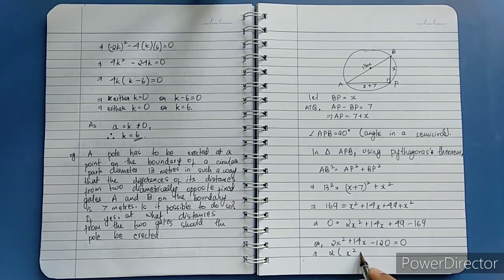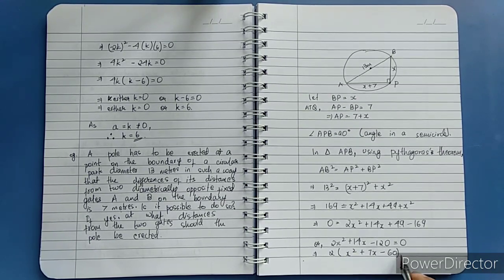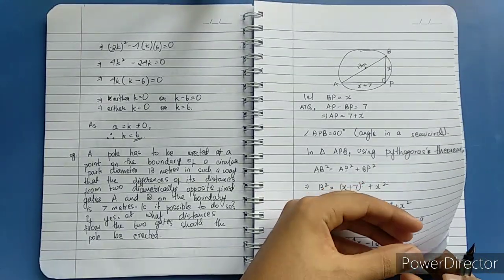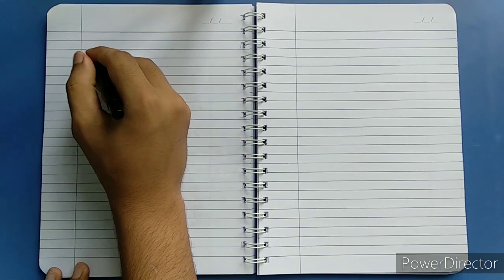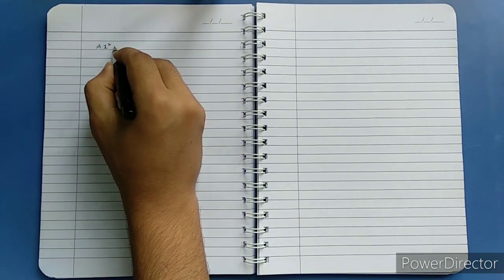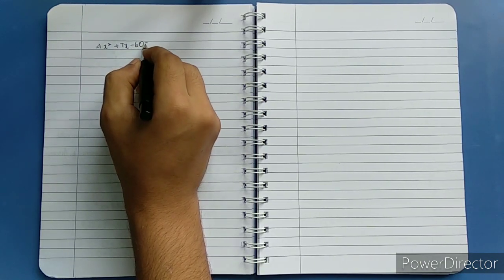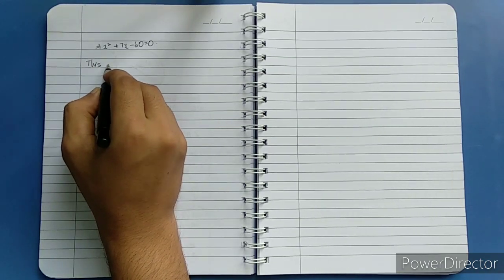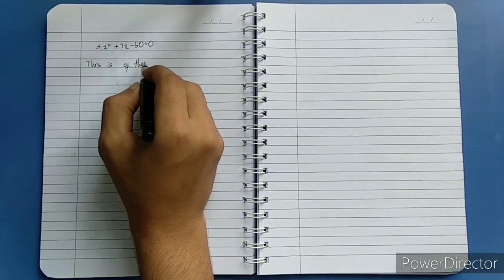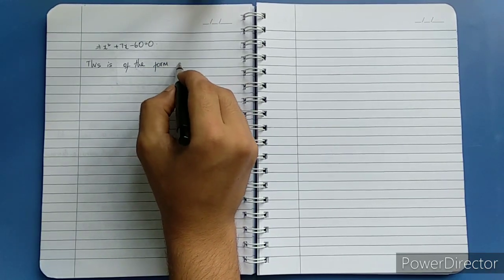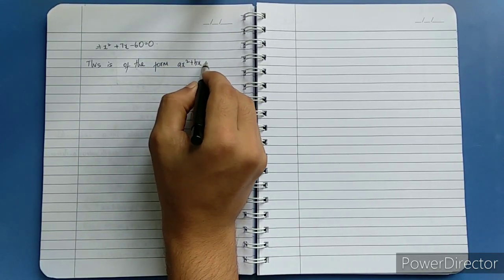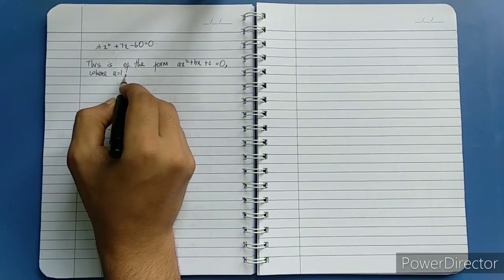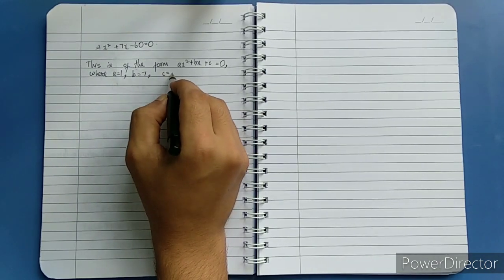2 comes common, x square plus 7x minus 60 equals 0. So 2 goes to the other side, so 0 by 2 is 0. We have x square plus 7x minus 60 equals 0. So this is of the form ax square plus bx plus c equals 0, where a is 1, b is 7, c is minus 60.